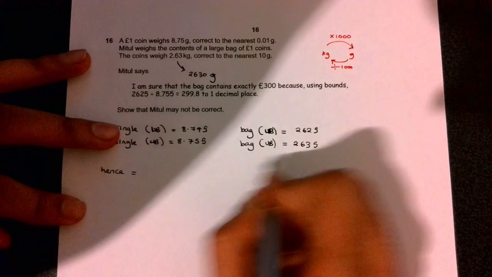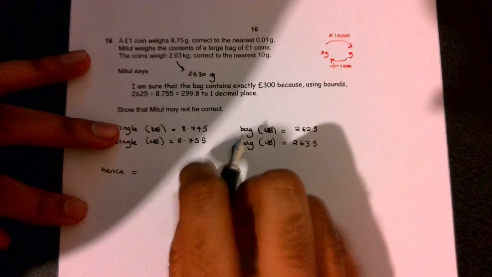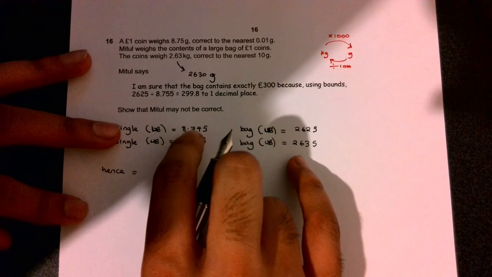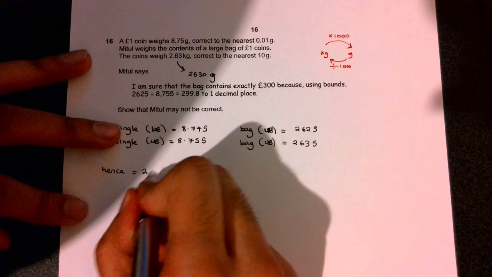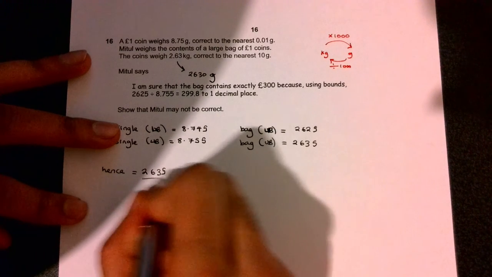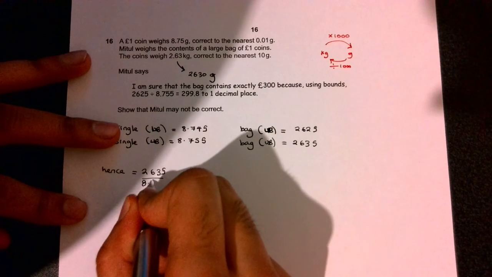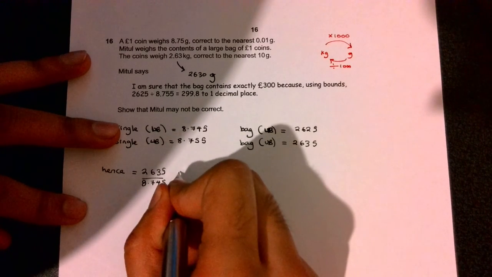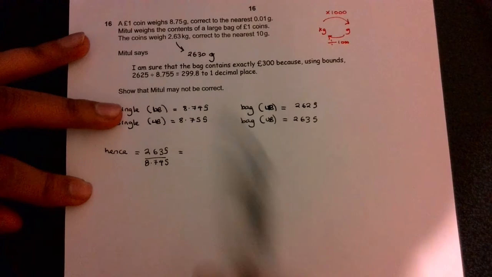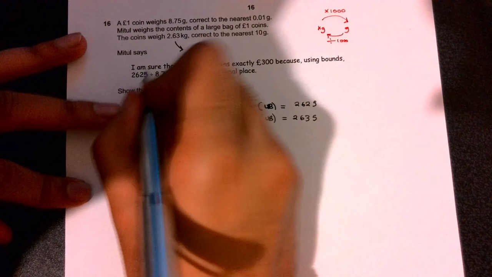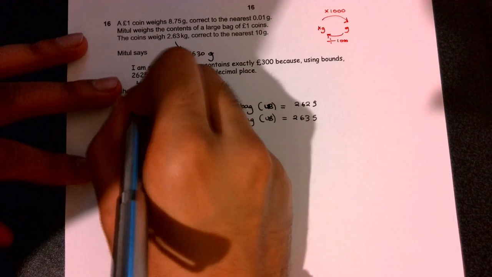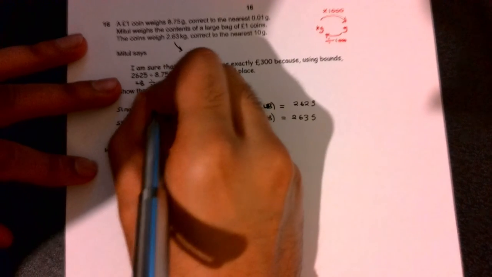we have 2635 over the lower bound, so we have 2635 over 8.745. And now the reason I'm doing this, because over here what they've done is the lower bound divided by the upper bound.